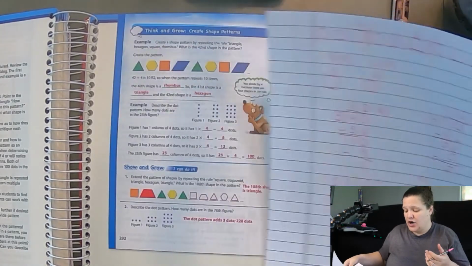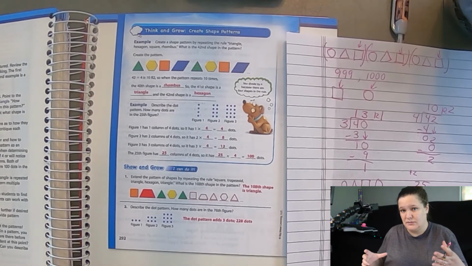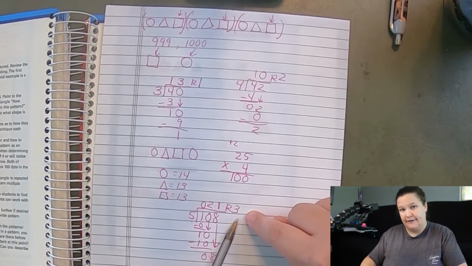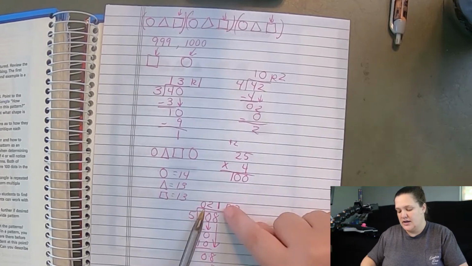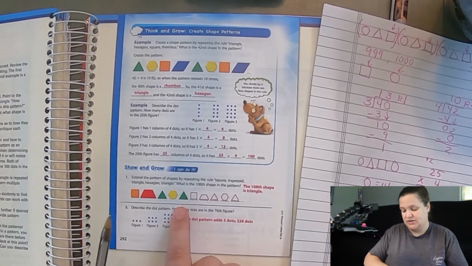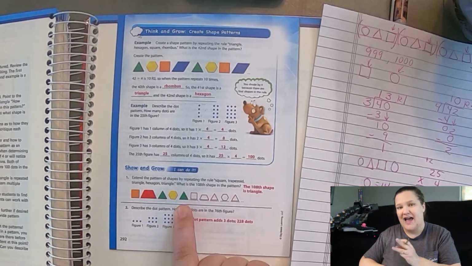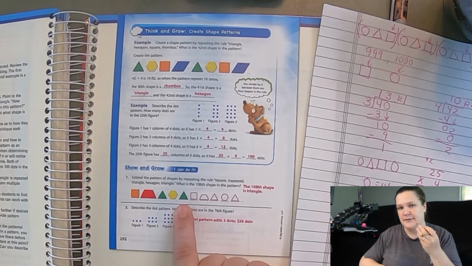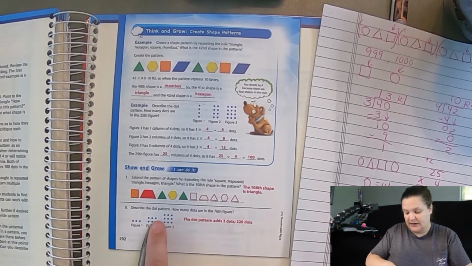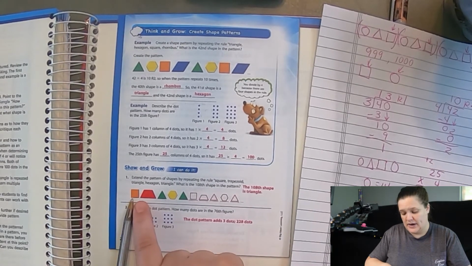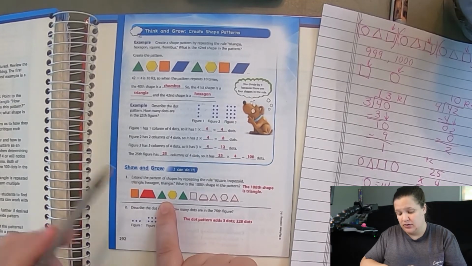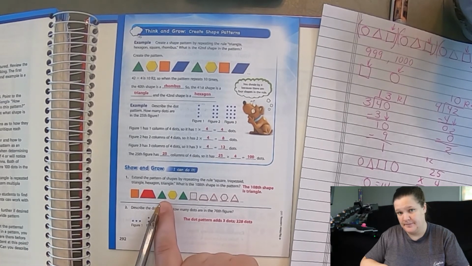Okay, so this pattern repeats 21 times with 3 left over. So 21 will get us to our triangle. That's the last one. And then it's got 3 more. So then we repeat the pattern and we count 1, 2, 3. So after the triangle, it repeats back to the square. So we count 1, 2, 3. So the 108th shape is a triangle.